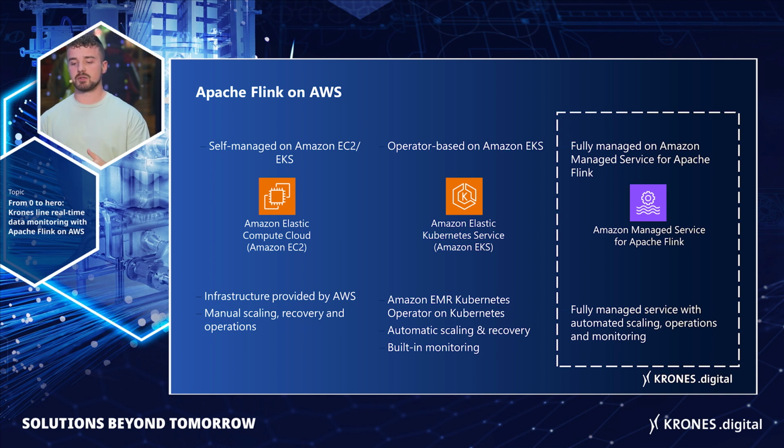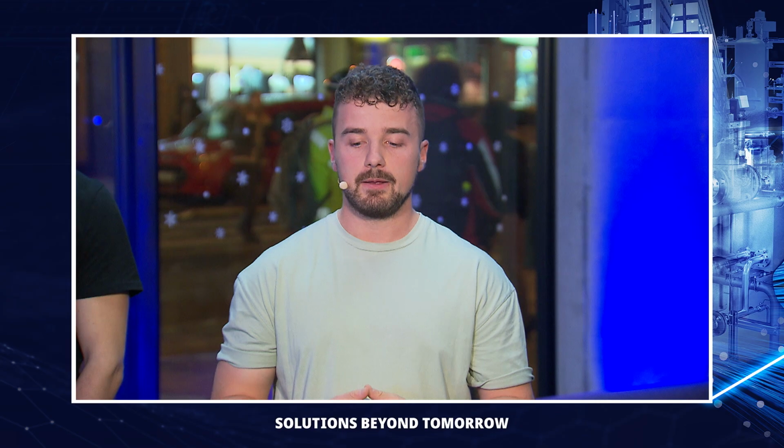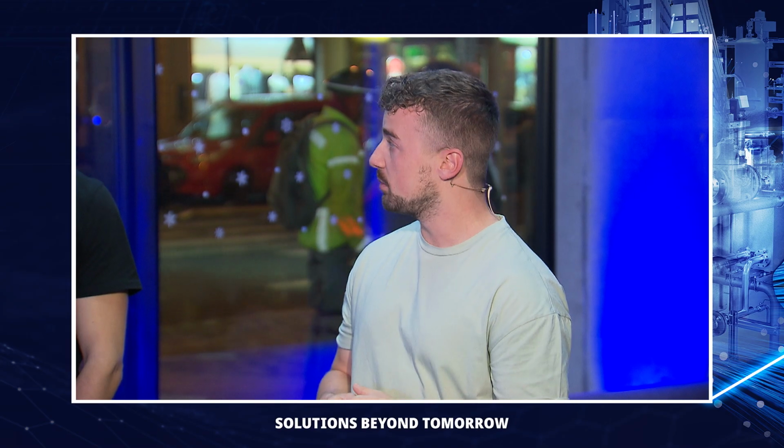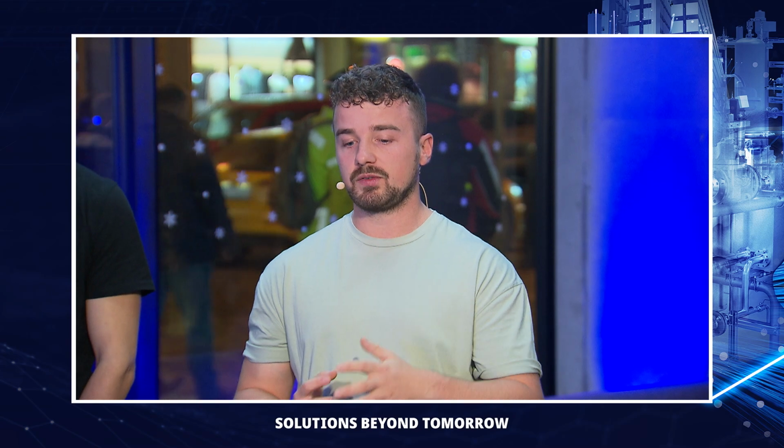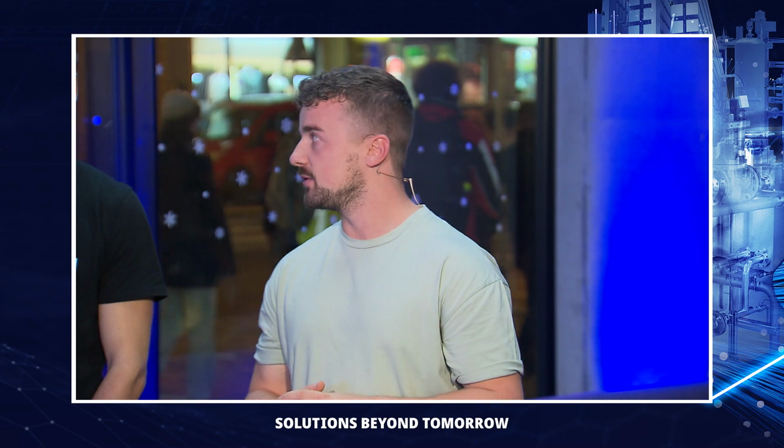And there's a fully managed version as well. So if you decide you want to go fully managed by AWS, you want to look at managed Flink on AWS. So this allows you to just deploy your Java application on managed Flink without worrying about scaling, operations, logging, and much more. And next, Emil will present on why Krones chose to run their applications on managed Flink.